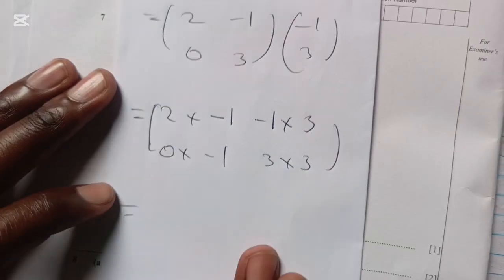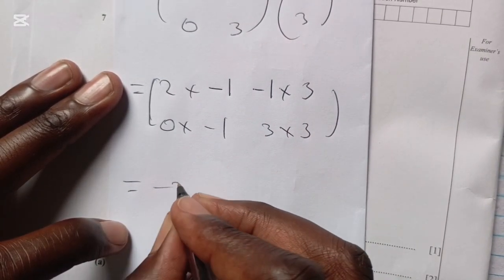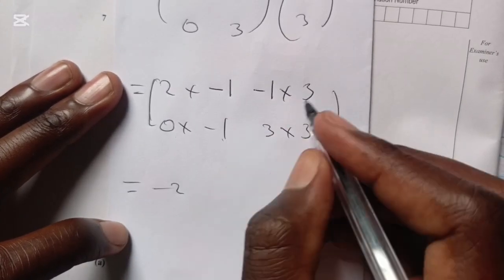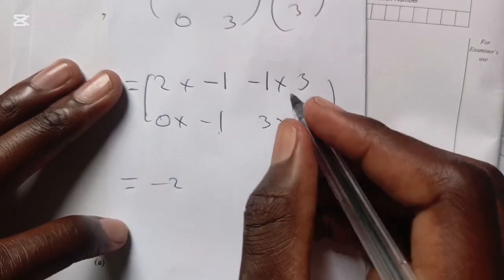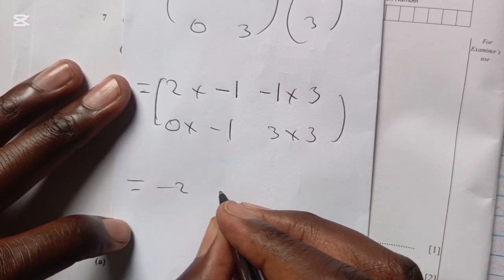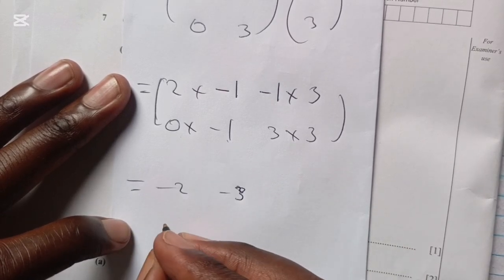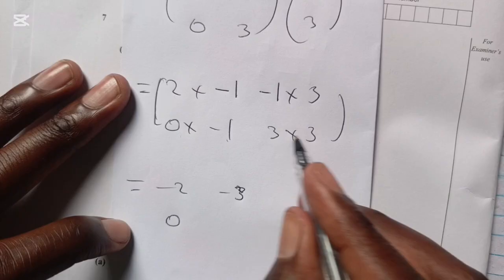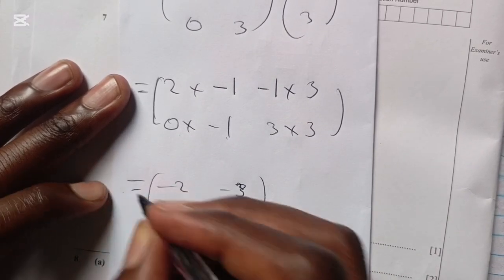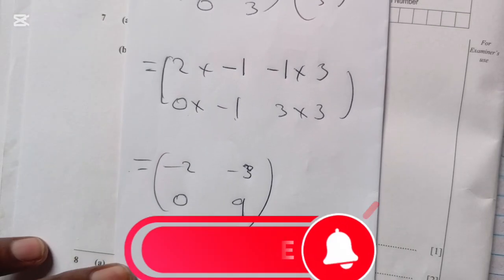So here, what we're going to do is multiply 2 times -1. That is going to give us -2. Let me not confuse you. Let's go here: -1 times +3. So it will give us -3. Okay. Then 0 times -1, any number multiplied by 0 is 0. So 3 times 3, that is +9. So here, this is your PQ. This is your matrix after multiplying PQ. This is the answer, guys. Okay, guys?